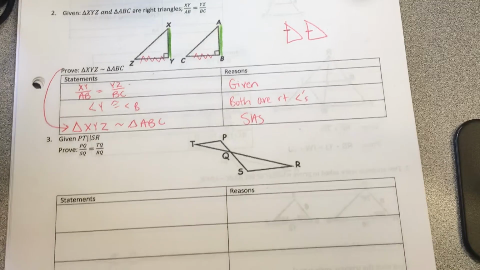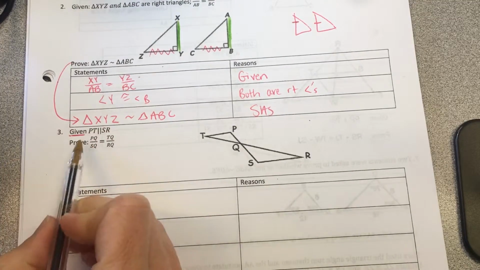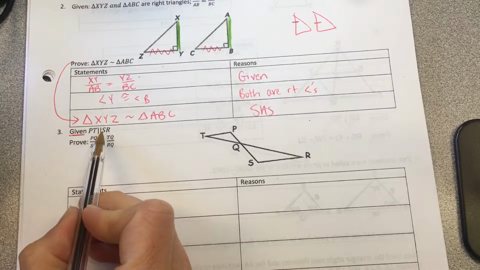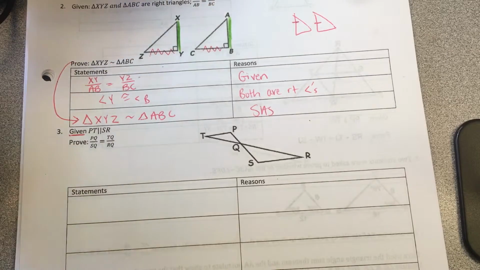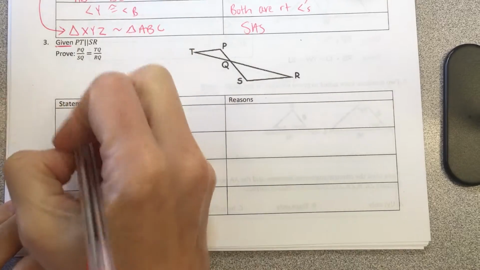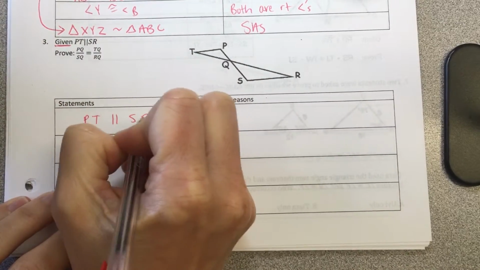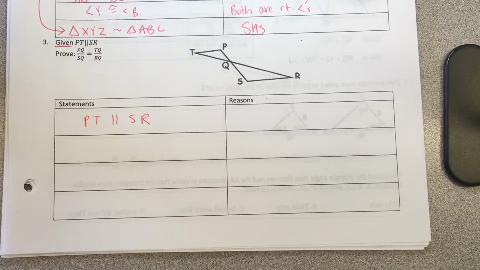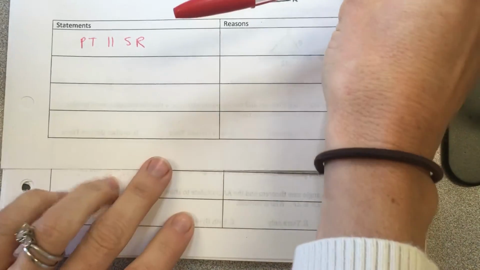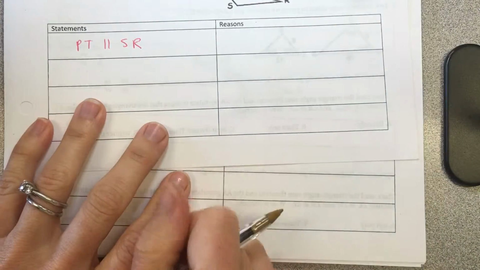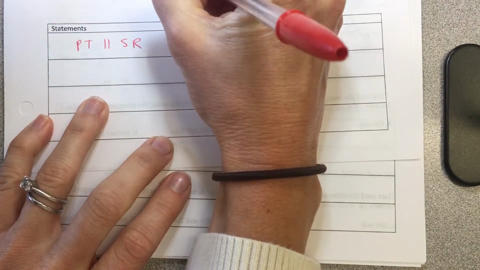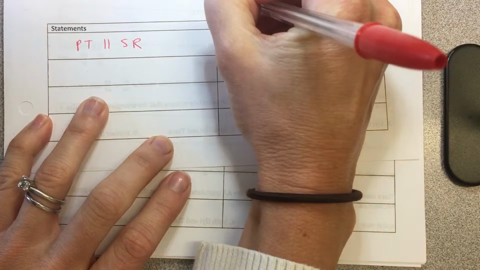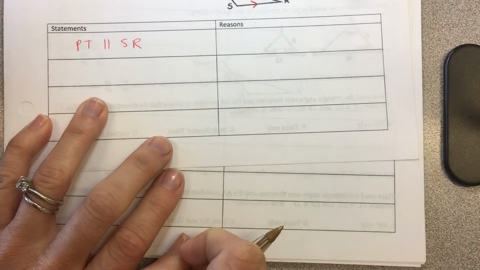Number 3. What does this mean? PT. Very good. Is parallel to SR. PT is parallel to SR. Very good. We should do that. That is a great idea. We should put the arrows on there. PT is parallel to SR. We should put the arrows on there.